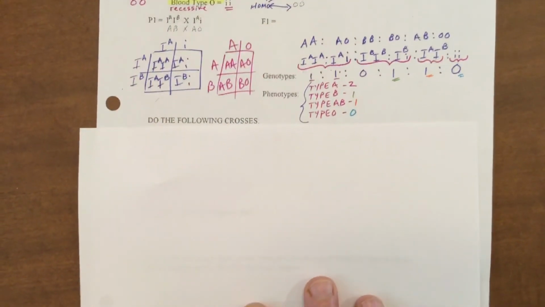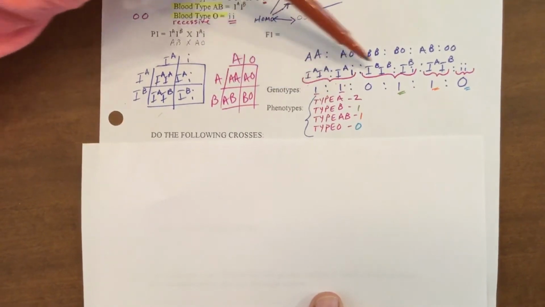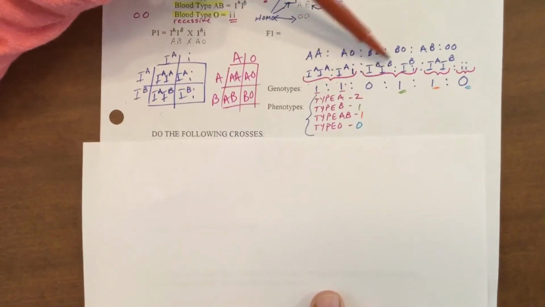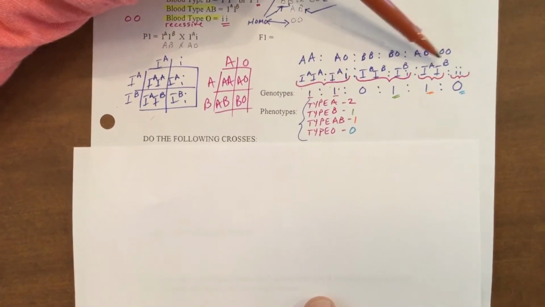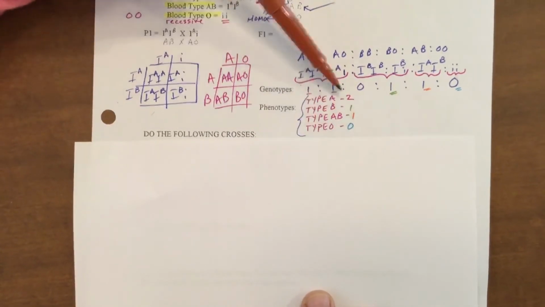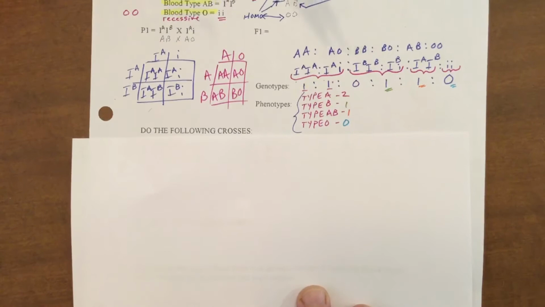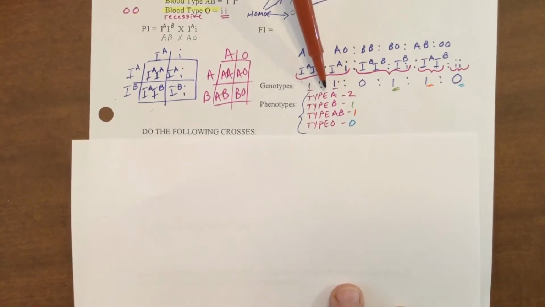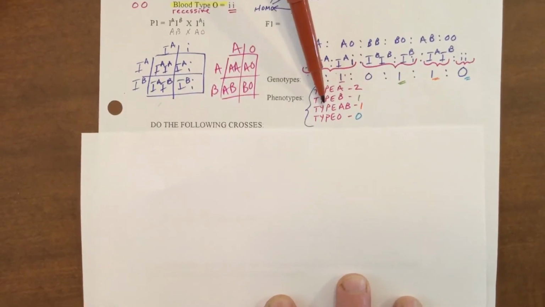So physically, what type of blood do they have? I know my first 2 here are blood type A. My second 2, big IB big IB, big IB little i, is type B. AB is this one, and then I have my O. Write out my blood types. What do I have? It should equal 4 there. So if I cross those 2 parents, my possible children could be, I have 2 that could be type A. I have 1 that's type B. I have 1 that's type AB.